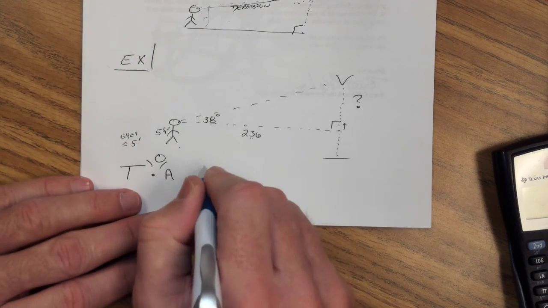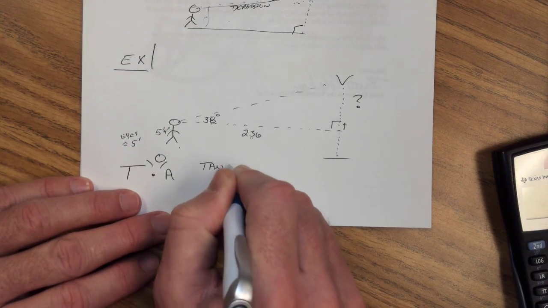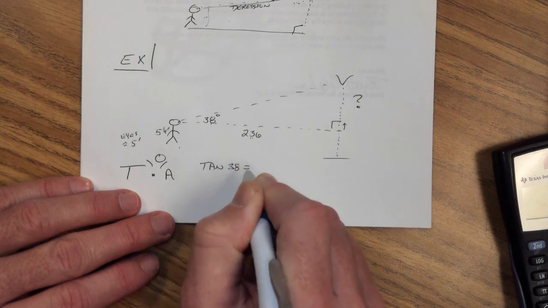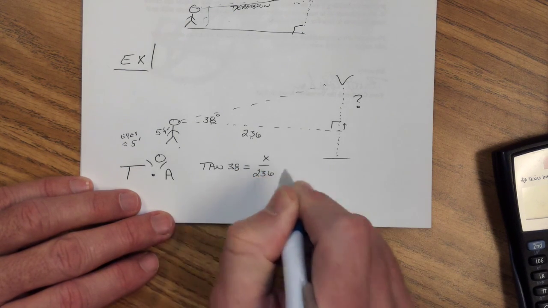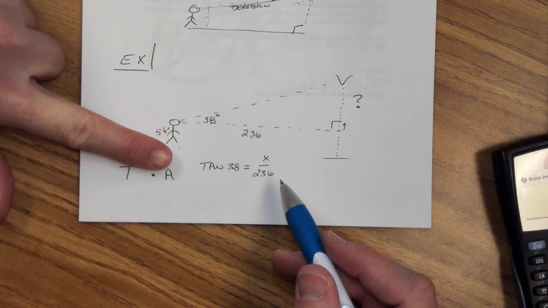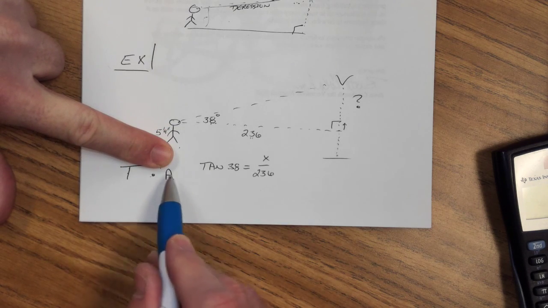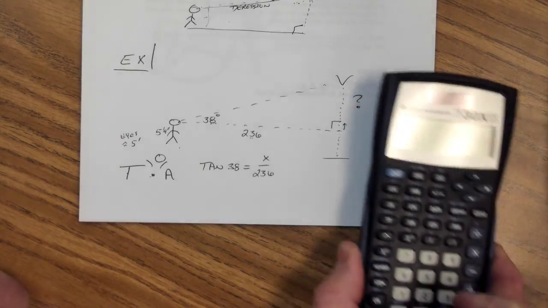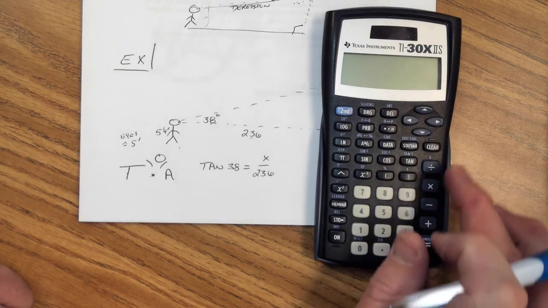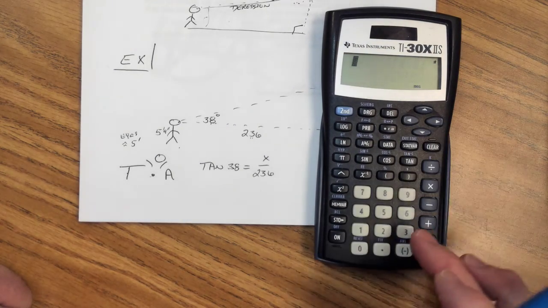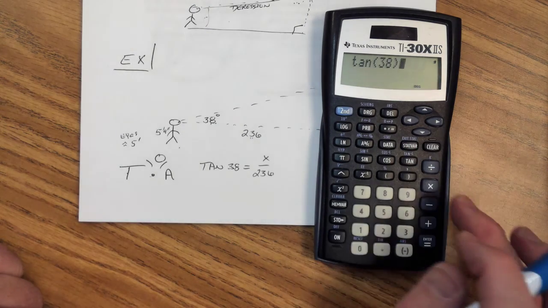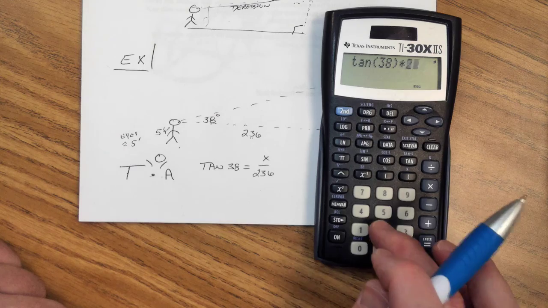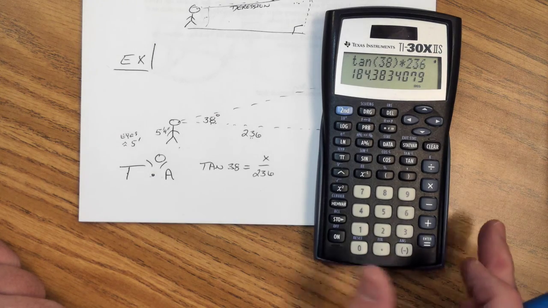So let's plug in. I got the tangent of 38 equal to x over 236. Cover it up. Tangent times adjacent side. So tangent of our angle, 38, times our adjacent side, 236, equals.